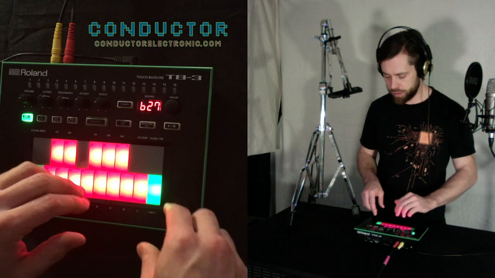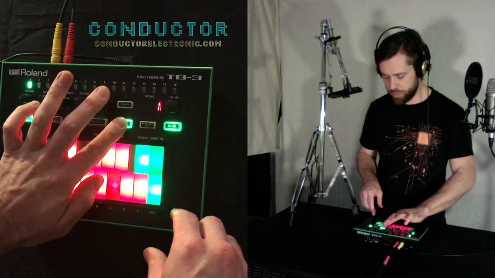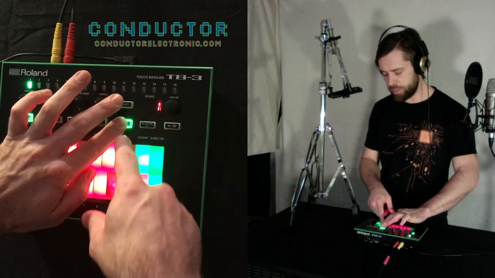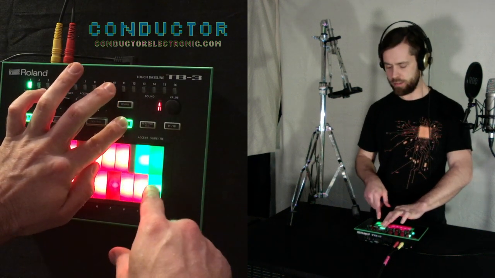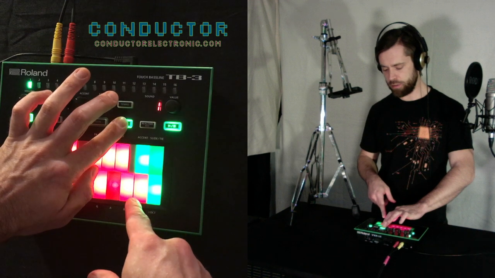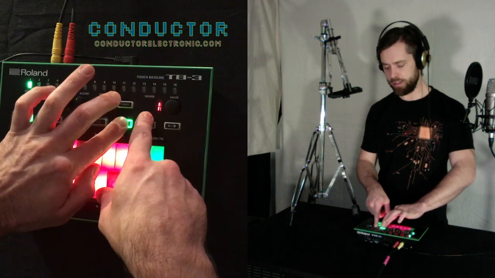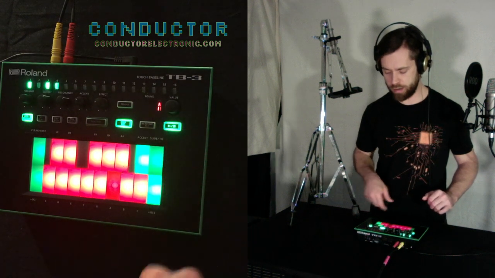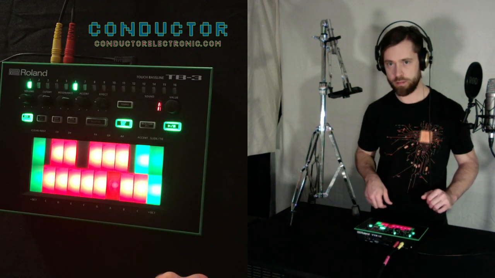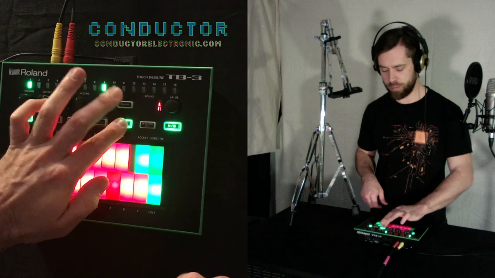So first, you just want to hold the step record button, and as soon as I hold the step record button and then hit tempo, you'll see it says on. And if I do that again, still holding and pressing tempo, it'll say off. So let's just hear what that sounds like if I press play. I'm going to hold step record, press tempo.